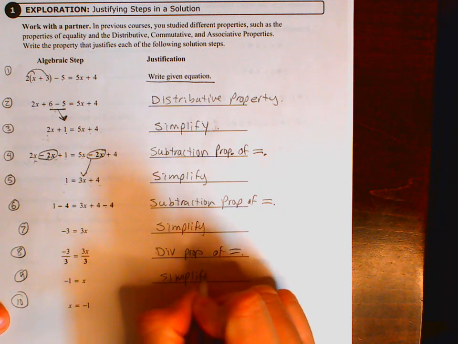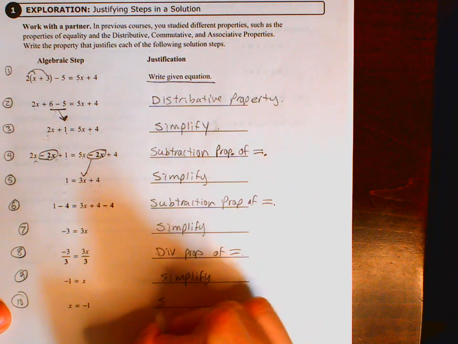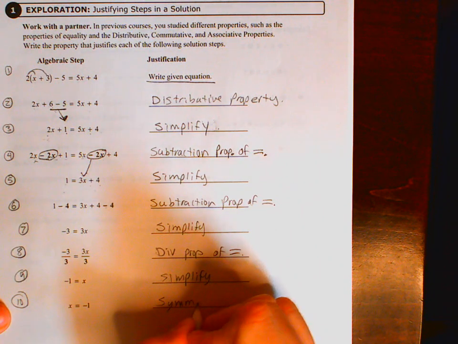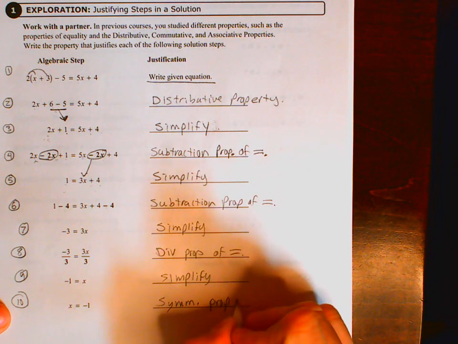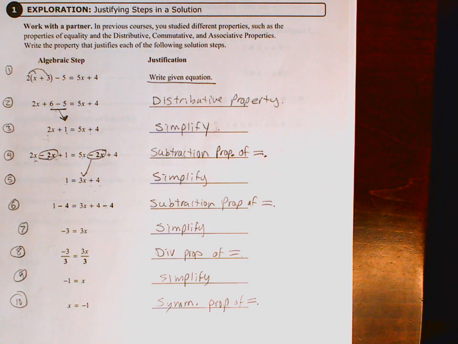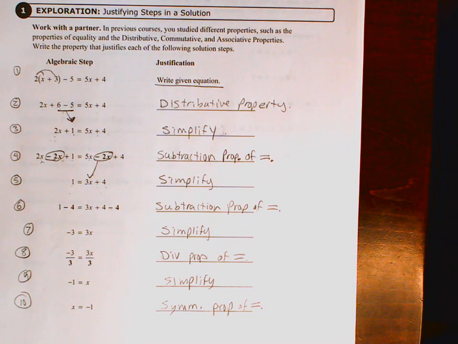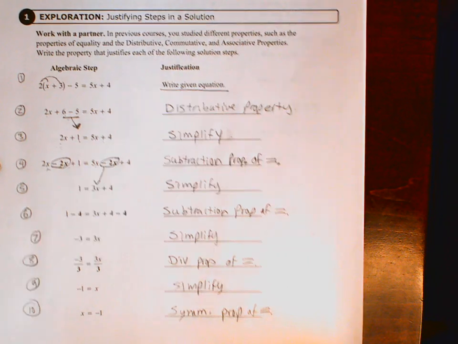Now, if it were for me, I would stop there, but they want the variable on the left-hand side. So what they did here is they did what we call the symmetric property of equality. Okay, so that's the symmetric property of equality. All right. So now where am I getting all of these properties, guys? They're in the ones that the first two pages I showed you at the beginning of the video. Please make sure that you have those handy, okay, or at least have them accessible. If we were in class, I'd give them to you, but you know, obviously we're not there.